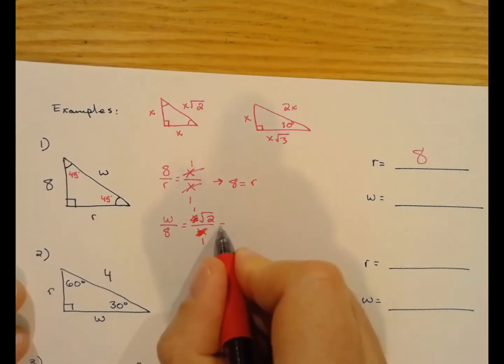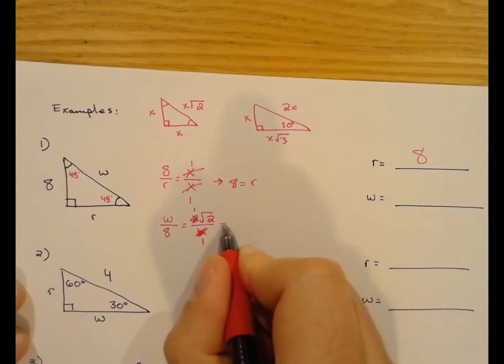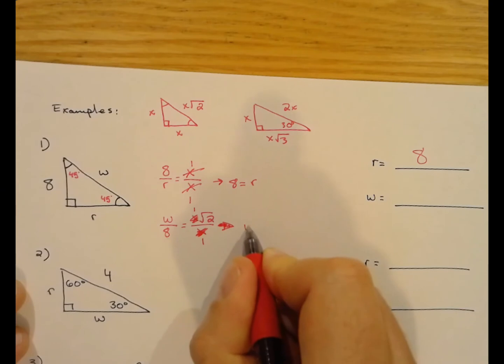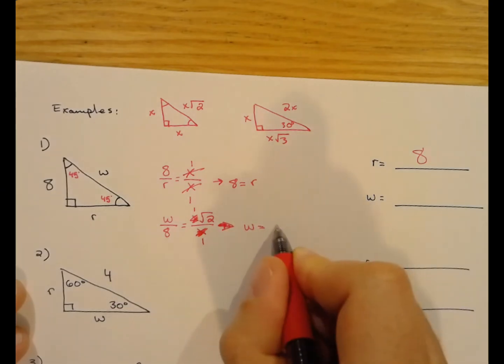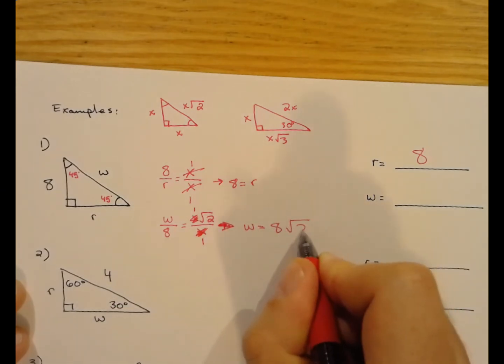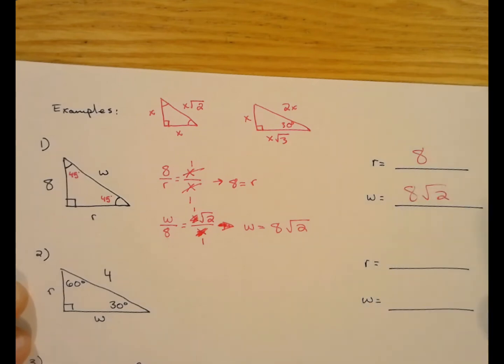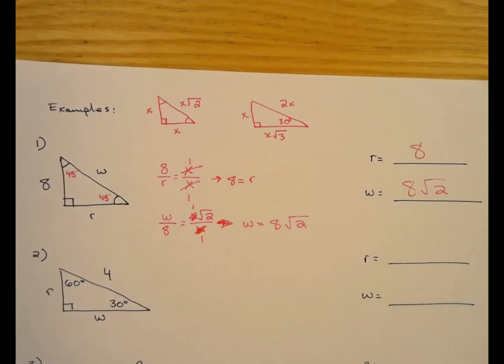And now when we take the cross product, 1 times w equals 8 times root 2, 8 root 2. And that's it.